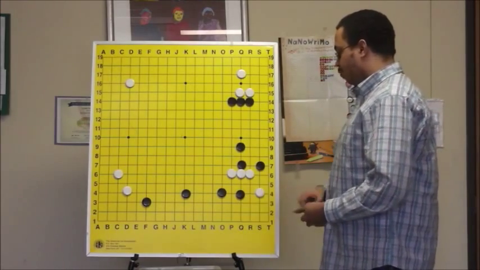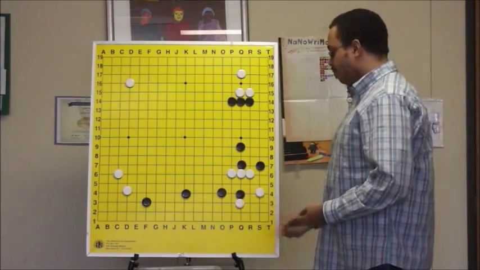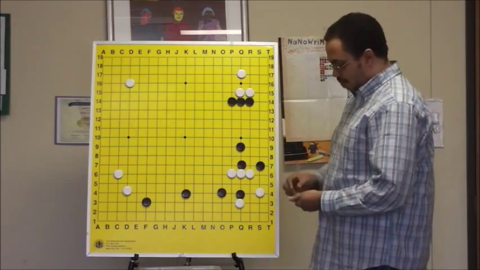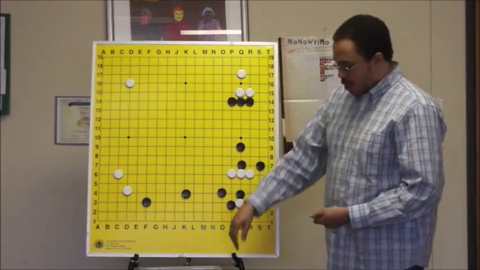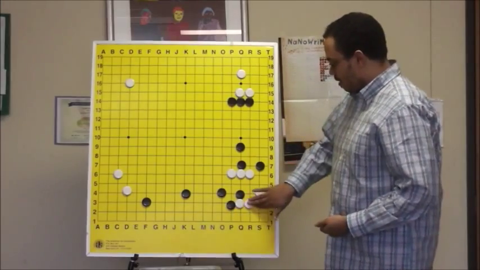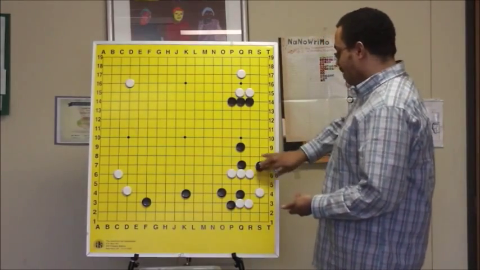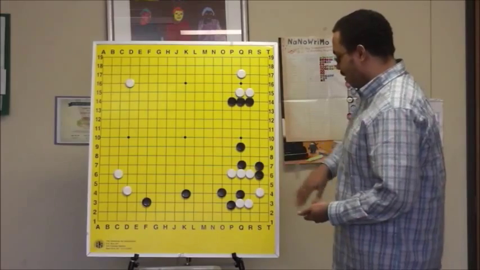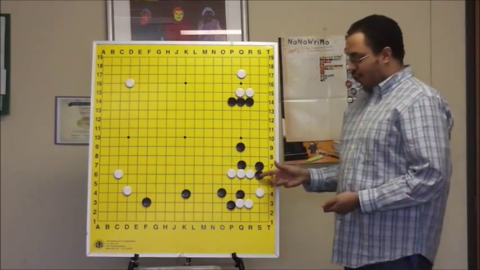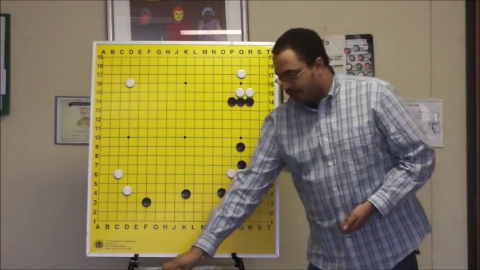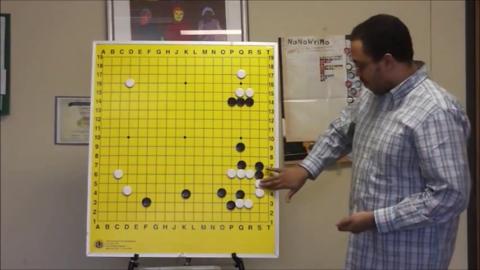White could try to play like this, in which case black will block, white will pull back, and then black has this really great move where we keep attacking white's area. Okay, we're going to come here, and we're going to try to threaten to cut white, okay? So white plays here to block.